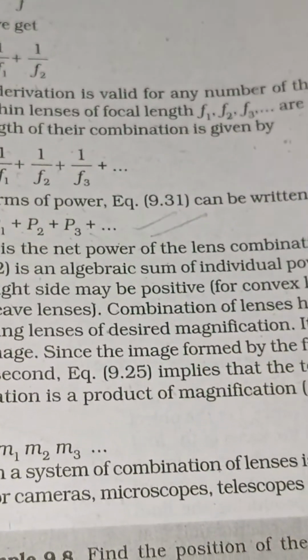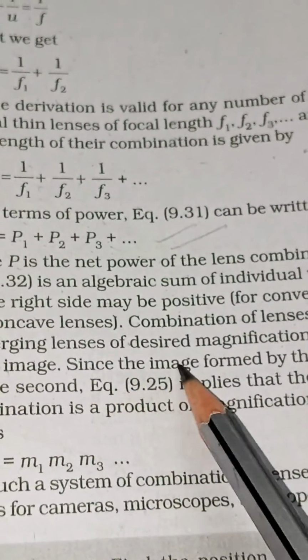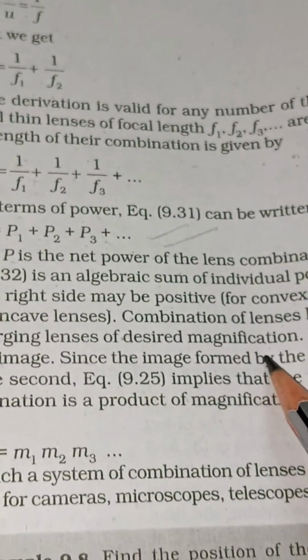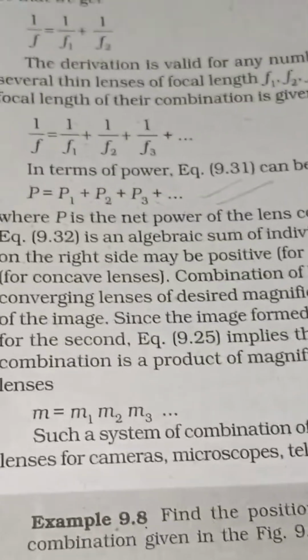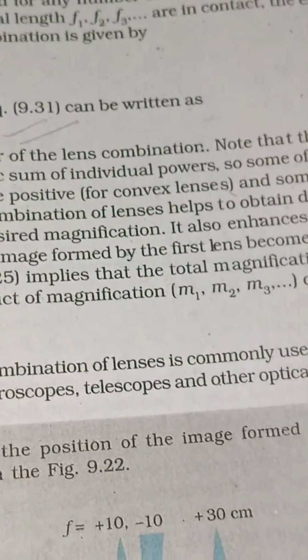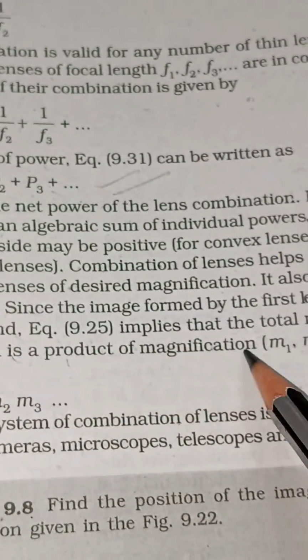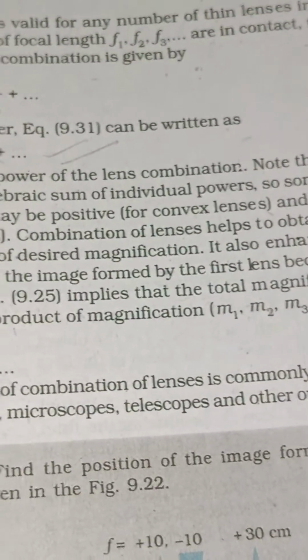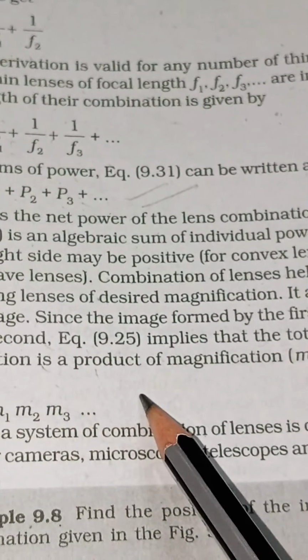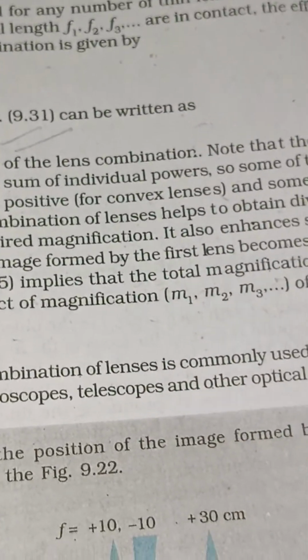Combination of lenses helps to obtain diverging or converging lenses of the desired magnification. It also enhances sharpness of the image, since the image formed by the first lens becomes the object for the second lens. This implies that the total magnification m of the combination is a product of the magnifications m1, m2, m3 and so on of the individual lenses.